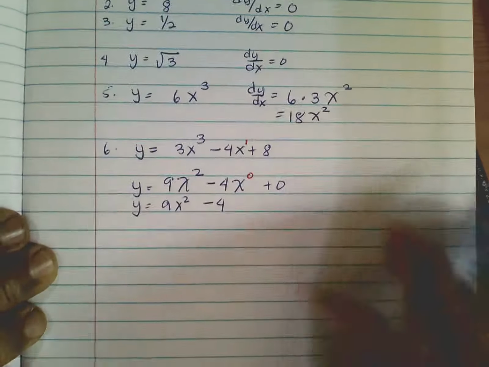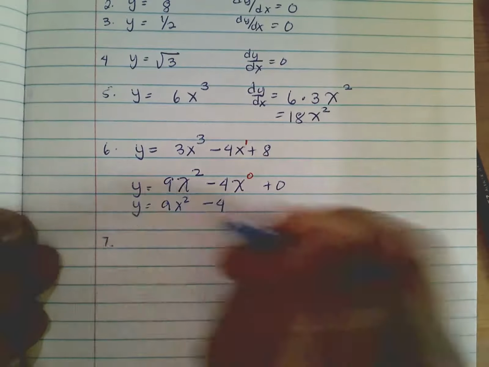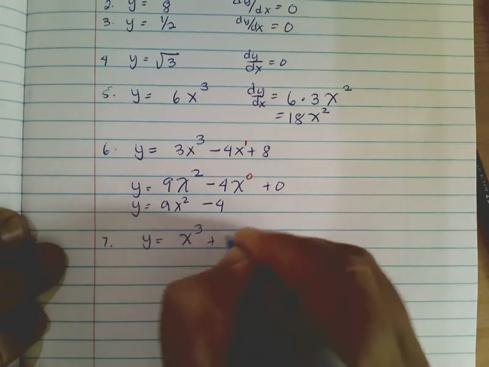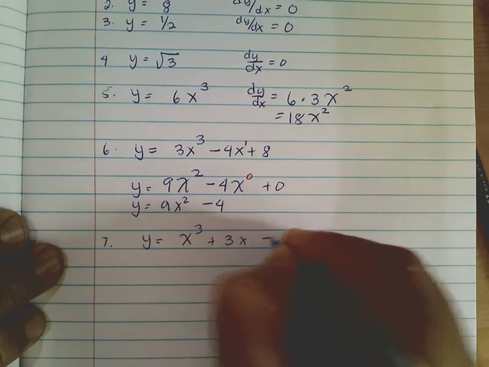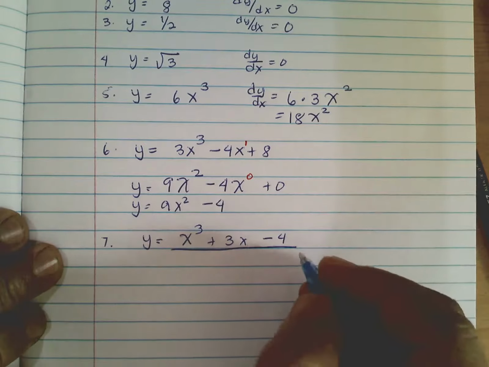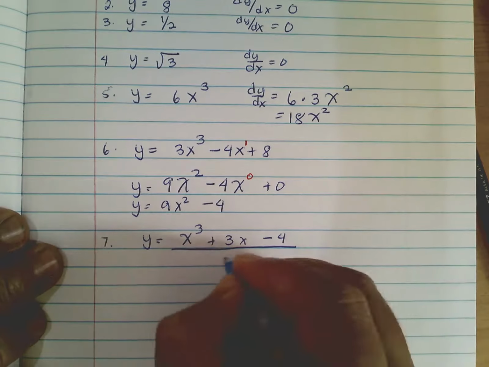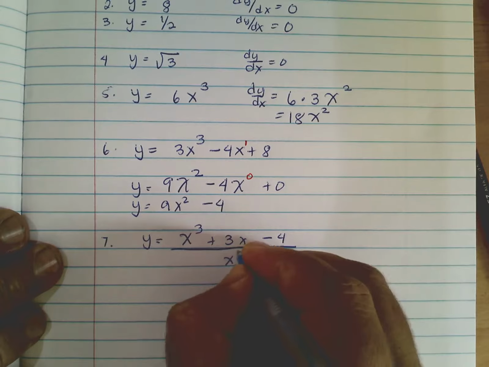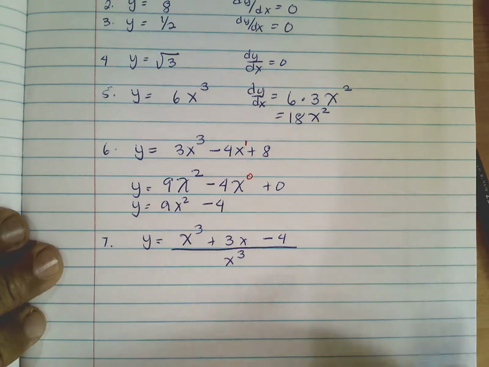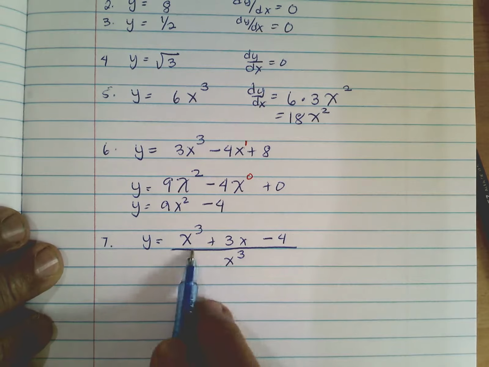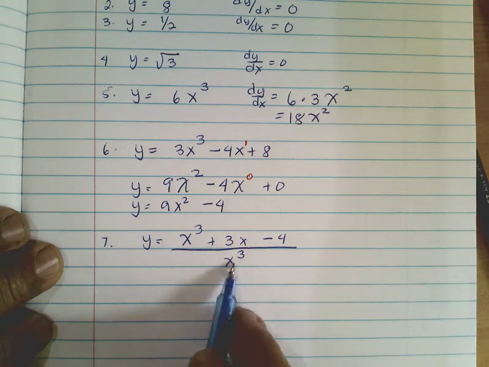Let's try to have one more question, number 7. Suppose I have my y is equal to x cubed plus 3x minus 4, and that's all over x cubed. So in this type of question, what we're going to do is to divide each term first by x cubed, because here you have 3 terms and then here you have 1 term.